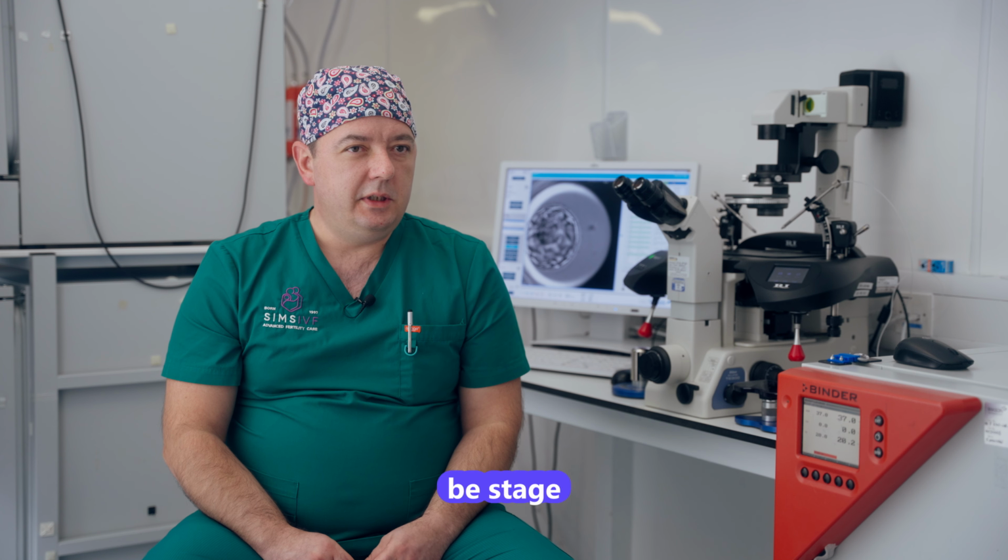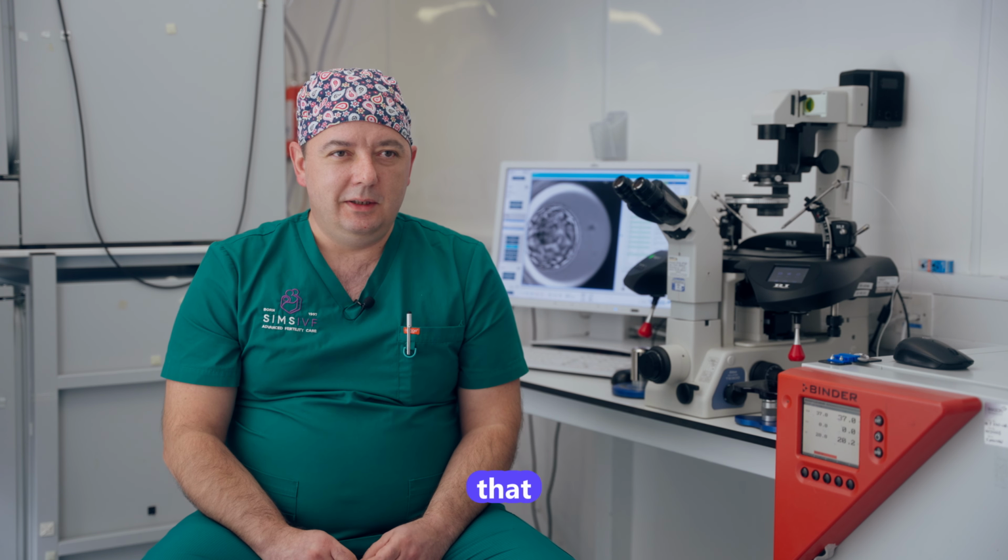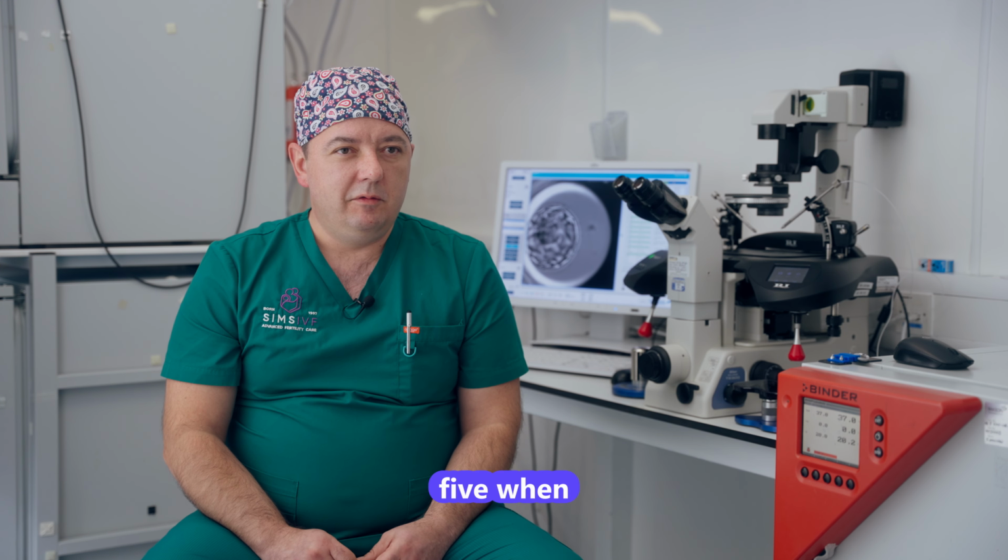the first stage where you can actually grade the inner cell mass and the trophectoderm. And then the embryo just expands more. It may increase the volume. That's going to be stage 4, which is the expanded blastocyst. And when they start to breach the zona that protects the embryo in the first 5 or 6 days, that's called stage 5, when it's hatching.